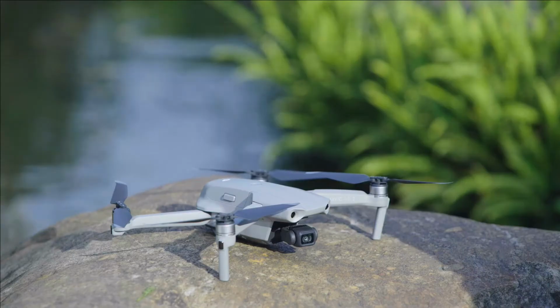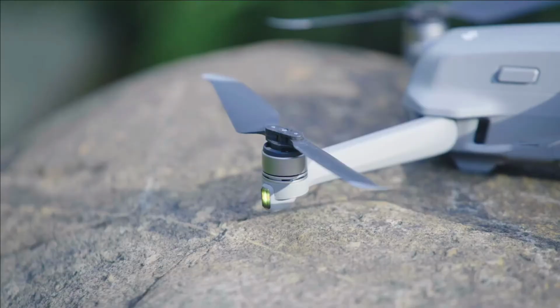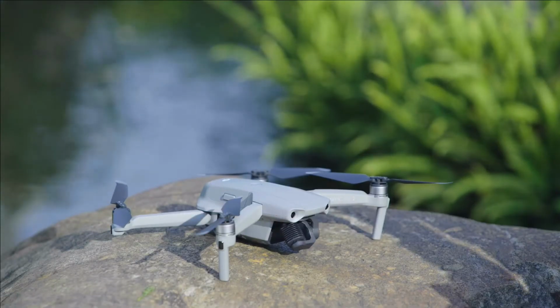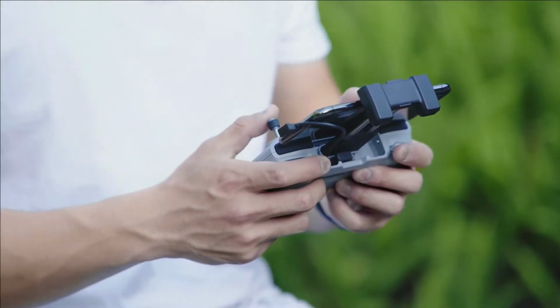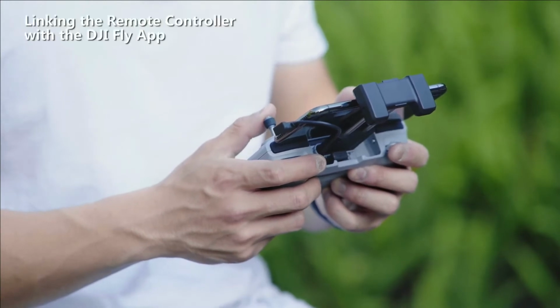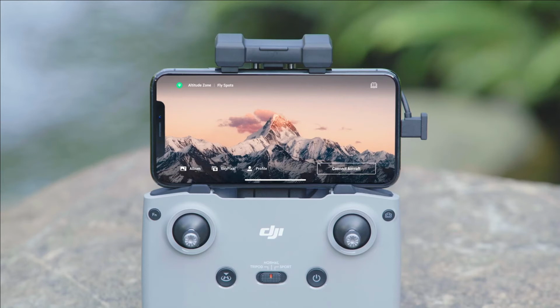If the status indicator of the aircraft blinks yellow quickly when powered on, linking is required to control the aircraft with the remote controller. This tutorial contains linking the remote controller with the DJI Fly app, linking the remote controller with combination button. Power on the aircraft, connect the mobile device with the remote controller, and open up the DJI Fly app.